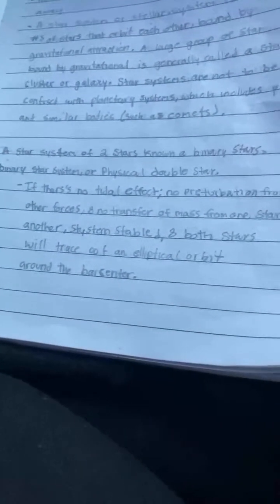So a star system of two stars known as binary stars. Binary star system or physical double stars. You're red and you're blue. If there's no tidal effect, no perturbation from other forces, and no transfer of mass from one star to another, the system is stable, and both stars will trace an elliptical orbit around the barycenter.